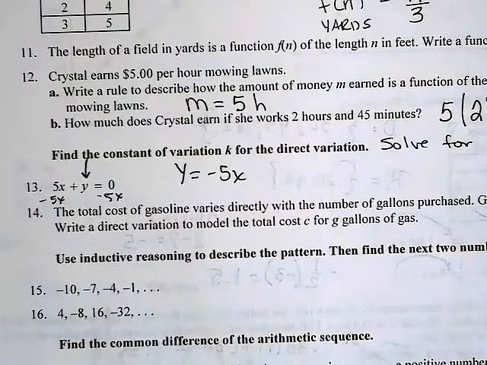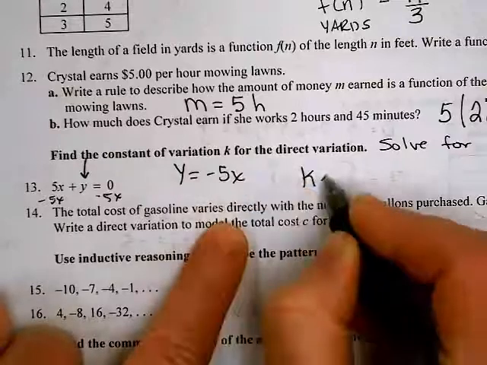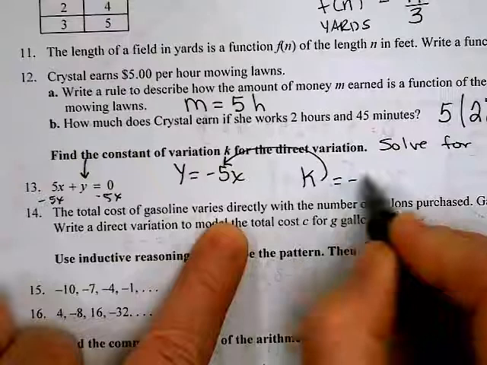Now, is that a direct variation? How do you know whether it's a direct variation or not when it's in this form? What do you check for? If it crosses through 0, 0. Now, all day long, the number added to the end is where it crosses the y-axis, right? Is there a number added to the end of this one? No. So it's going to cross at 0. So if there's nothing added to the end, or if there's a 0 added to the end, then it is a direct variation. Now, the k value is the number in front of x, negative 5.